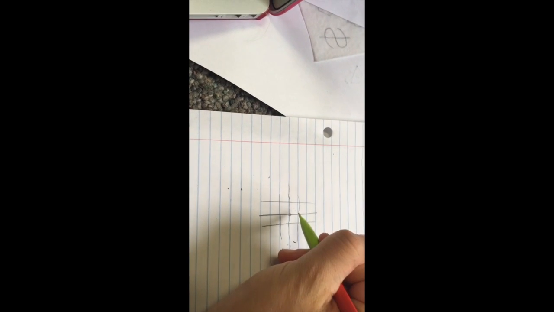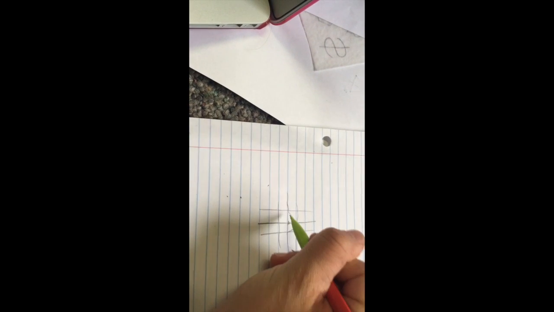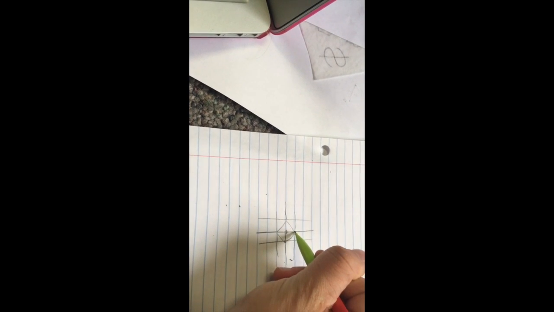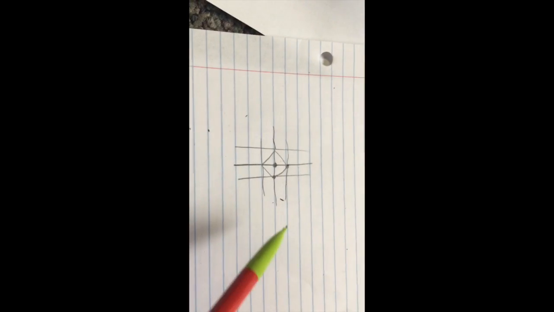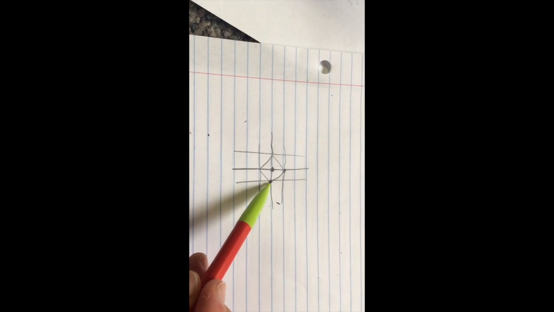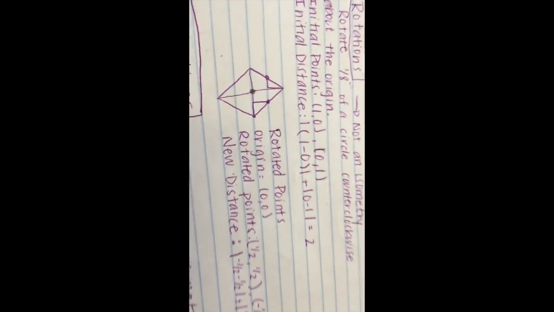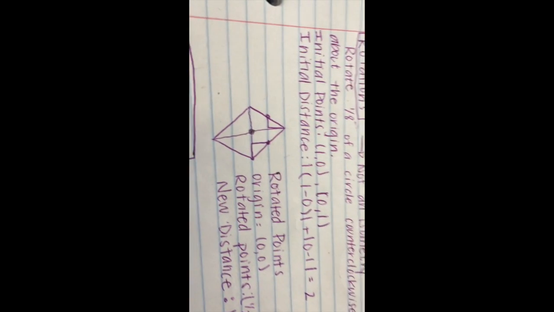Our initial points are 1, 0, and 0, 1. So I'm going to move us over to this picture, and I'm going to have you just pretend that those are 1, 0, and 0, 1. So we know those are our initial points.